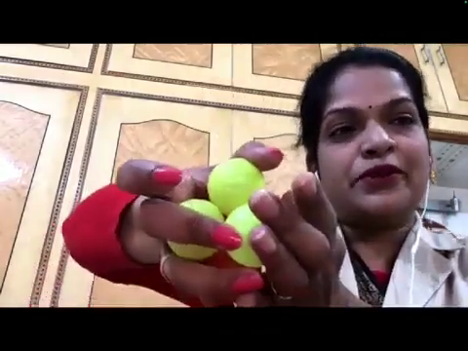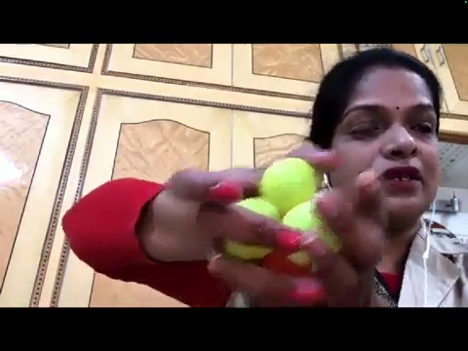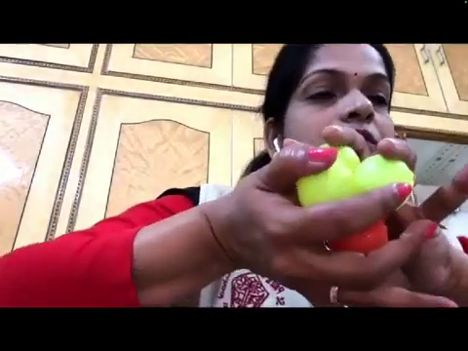What shape are you going to get? What you are going to get is an octahedron. So we are calling it an octahedral void.